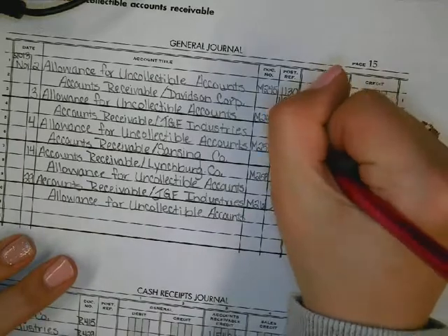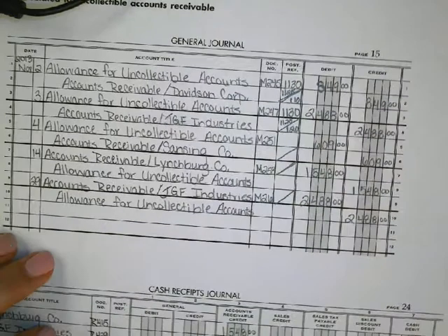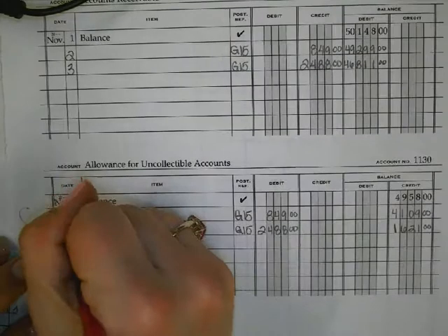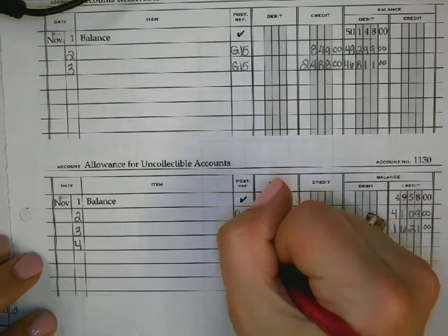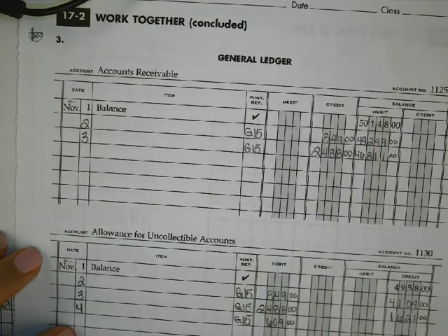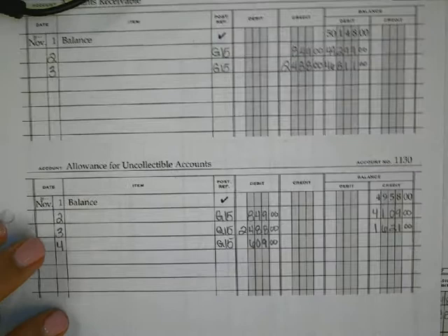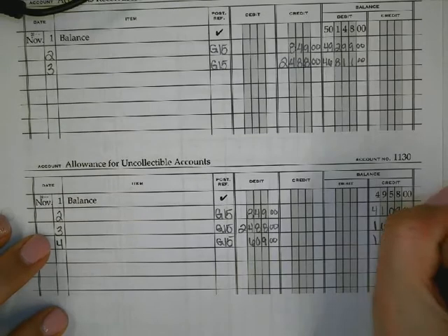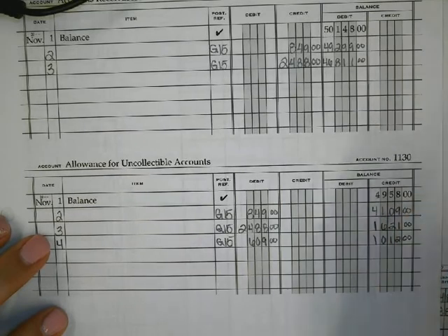On the 4th, I have another allowance credit or debit of $609. What is my new balance in my allowance for uncollectible accounts? 1,012. I have accounts receivable credit.